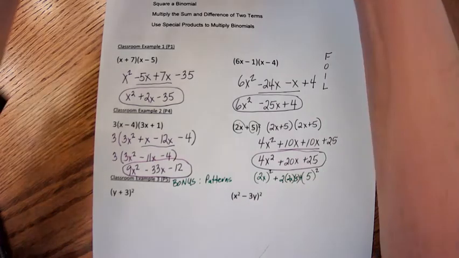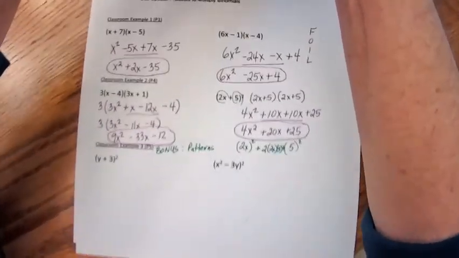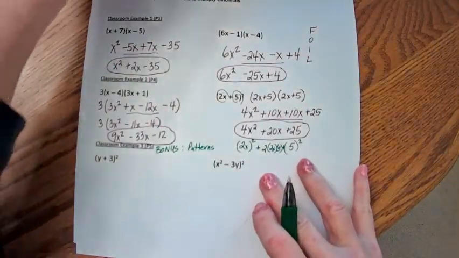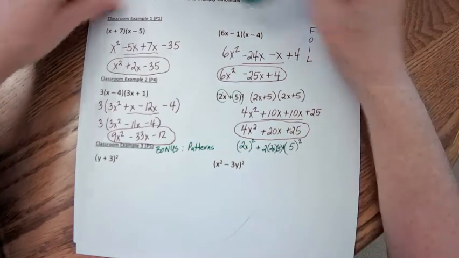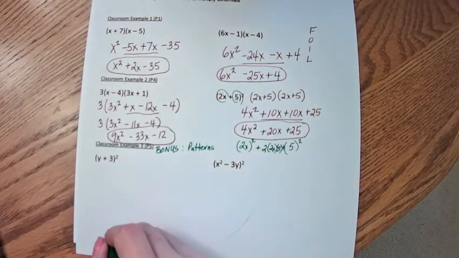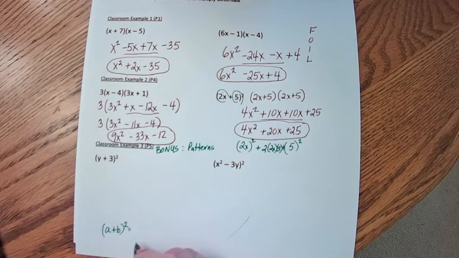First I'll write the formula down. So if we have a plus b squared, that will always be a squared plus 2ab plus b squared. The first squared, the second term squared, multiply the two terms together and multiply by 2.